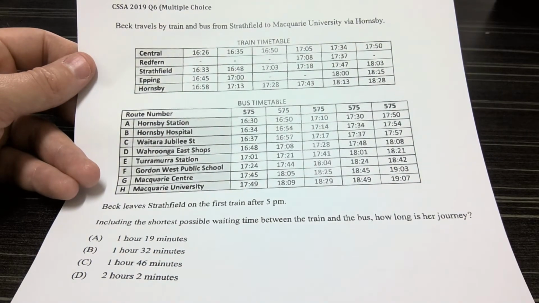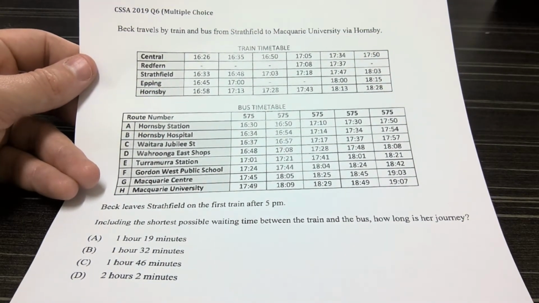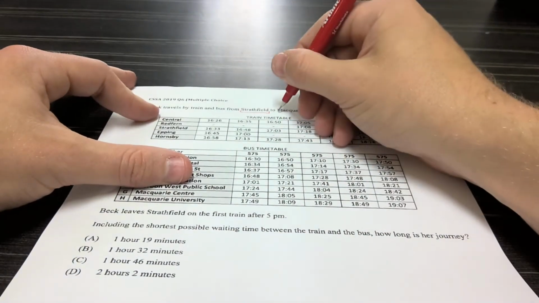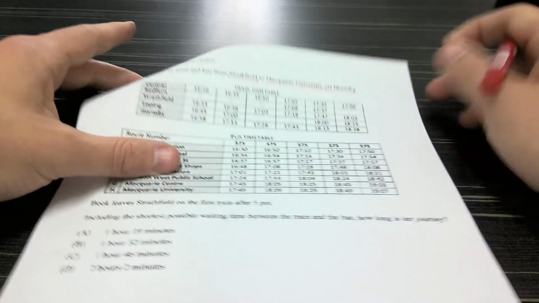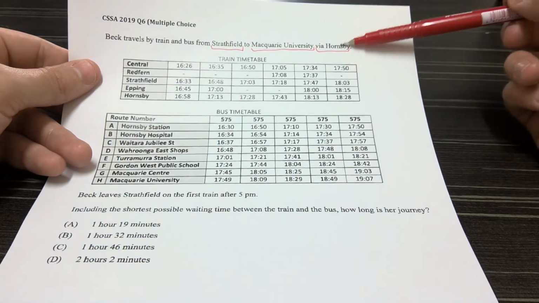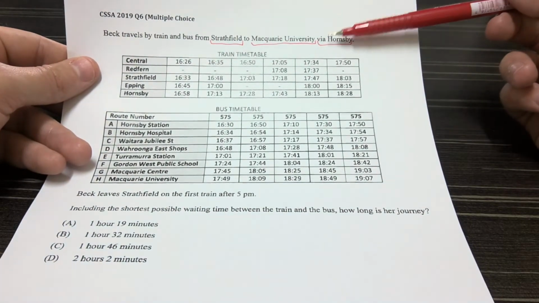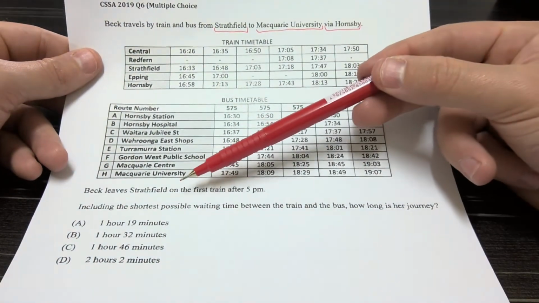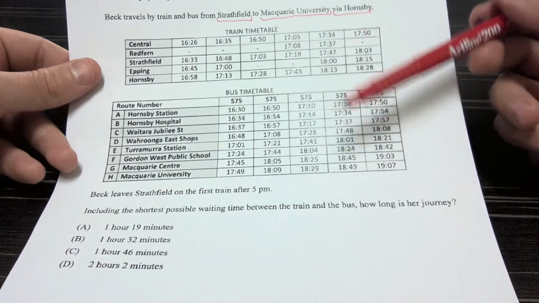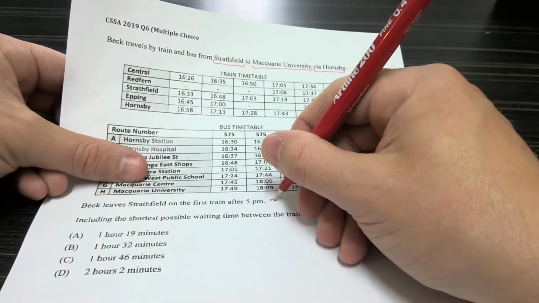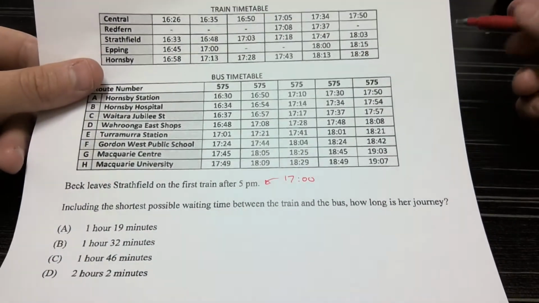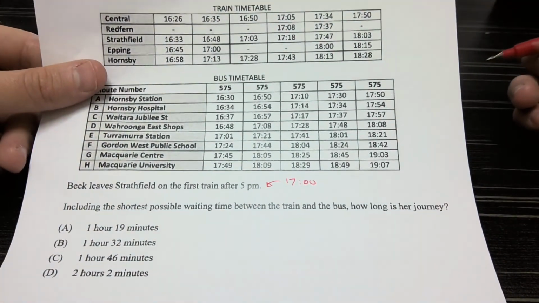So this is from the 2019 CSSA paper. Beck travels by train and bus from Strathfield to Macquarie University via Hornsby. What that means is they're starting at Strathfield, going to Hornsby, and from Hornsby they're going to Macquarie Centre. So that's what via means. Beck leaves Strathfield on the first train after 5 p.m. With these train and bus timetables, they're always going to be in 24 hours, so this is 17 o'clock. Including the shortest possible waiting time between the train and the bus, how long was the journey?